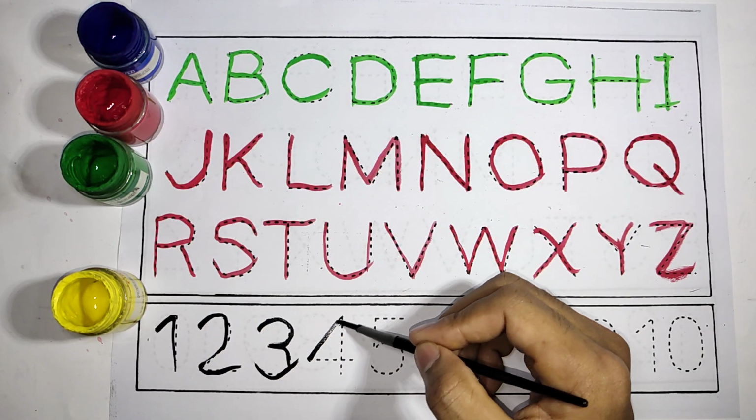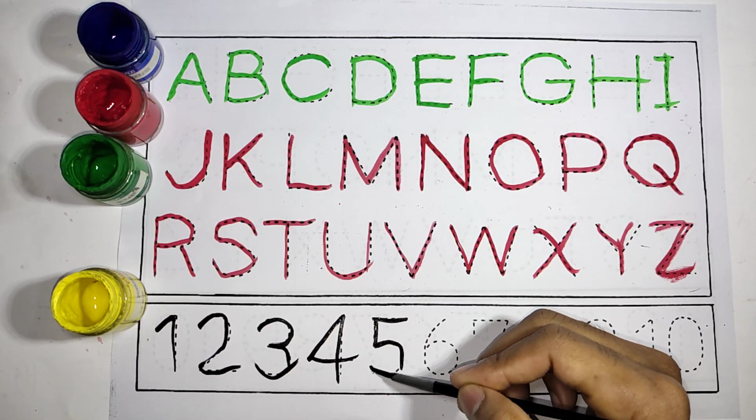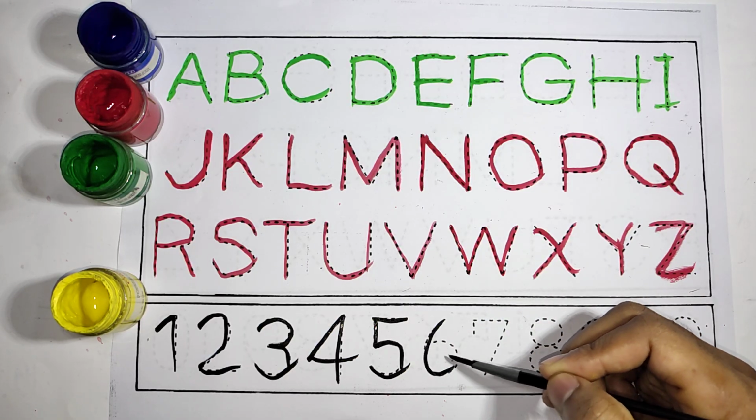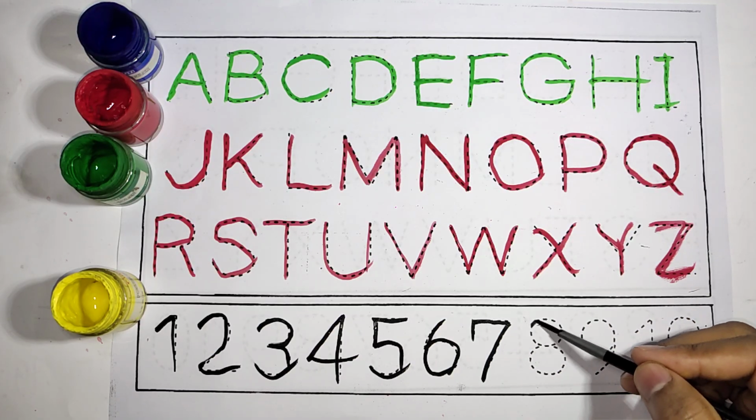The next one is 4. F-O-U-R, 4. Now we draw 5. F-I-V-E, 5. The next one is 6. And now we draw 7. And the next one is 8.